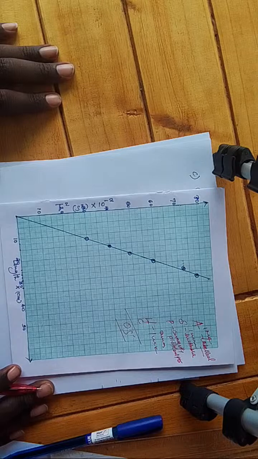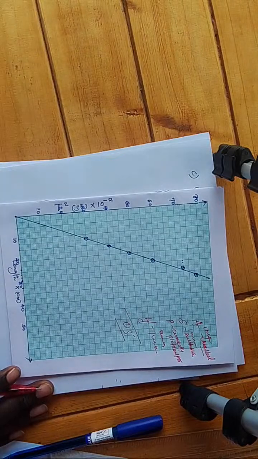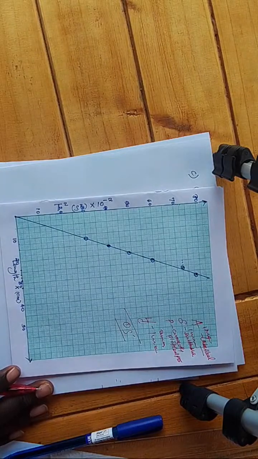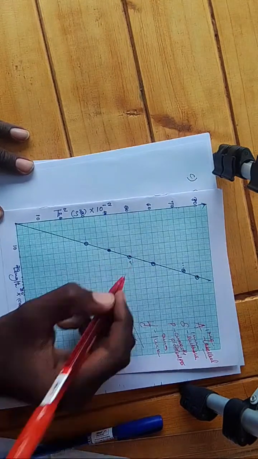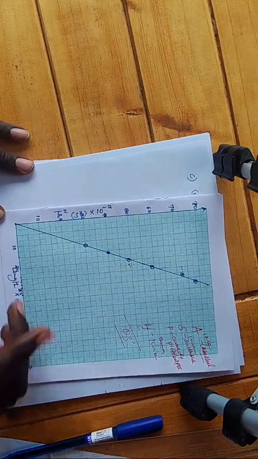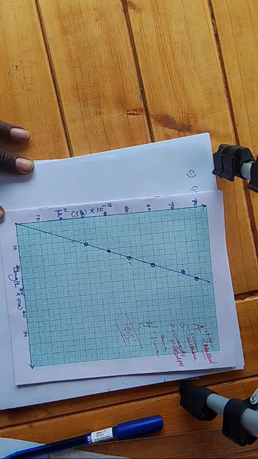Therefore, I'll choose 2 points, these parts, and all the way to this part.